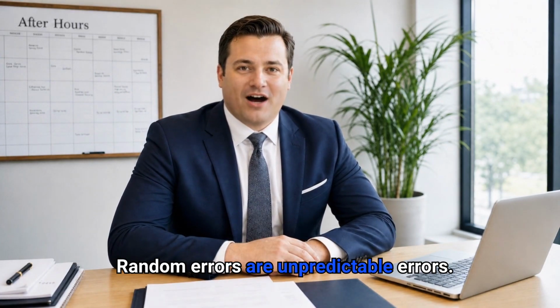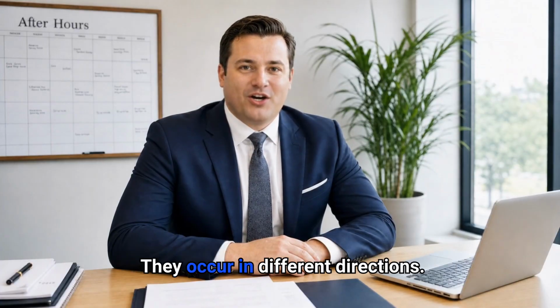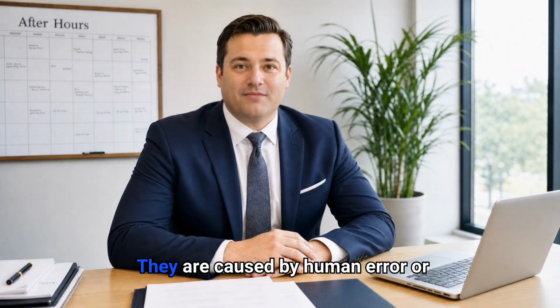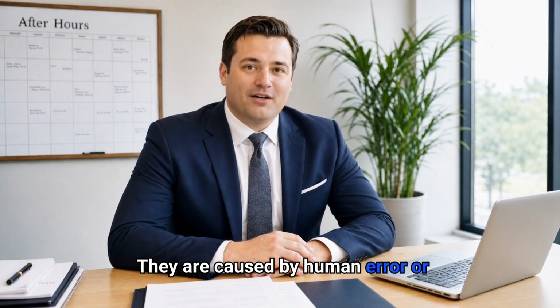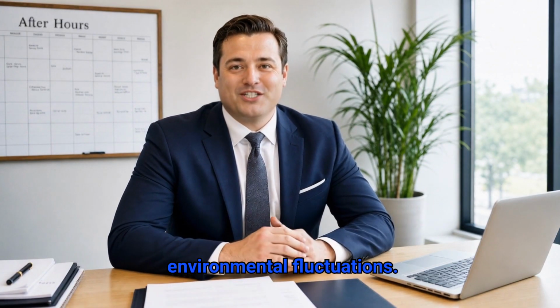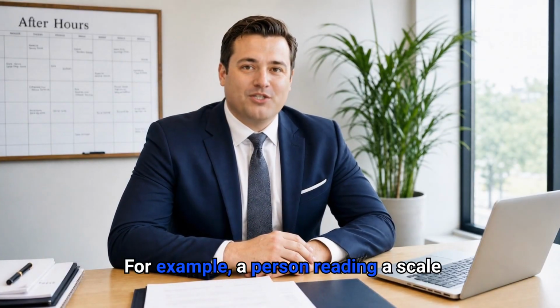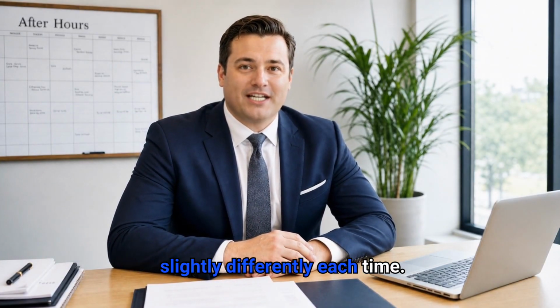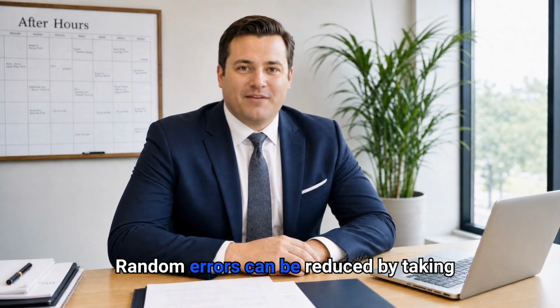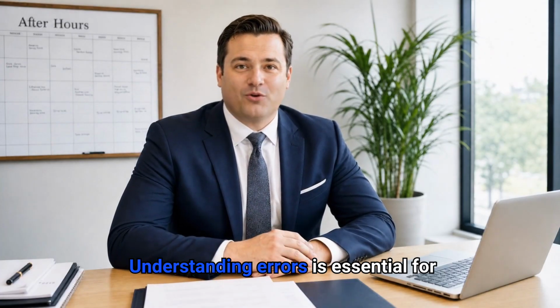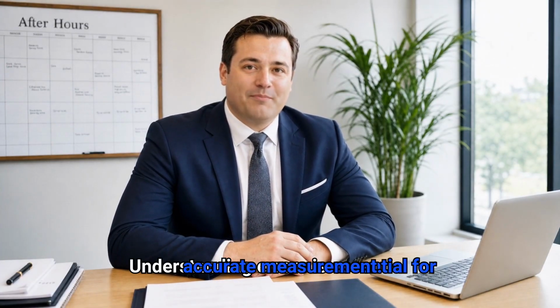Random errors are unpredictable errors. They occur in different directions. They are caused by human error or environmental fluctuations. For example, a person reading a scale slightly differently each time. Random errors can be reduced by taking multiple measurements. Understanding errors is essential for accurate measurement.